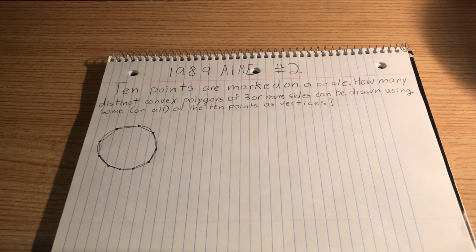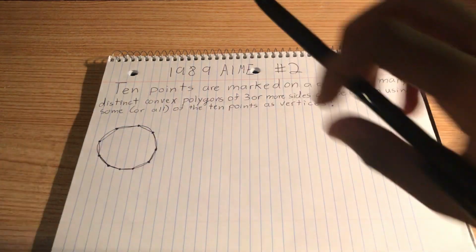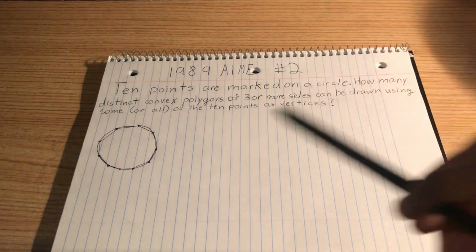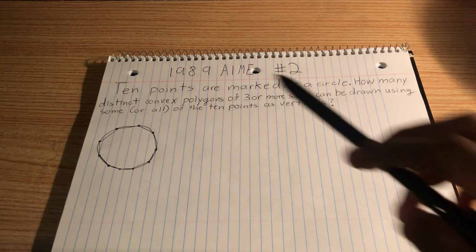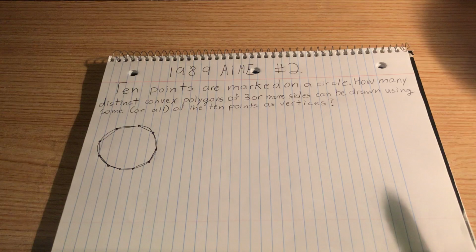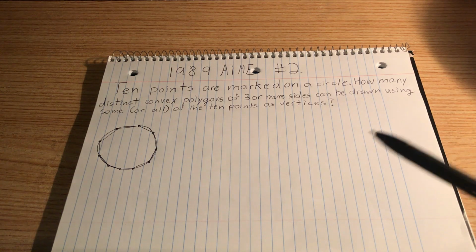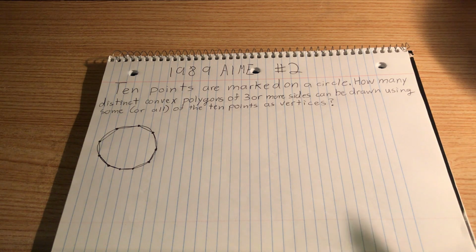So today we're going to do this pretty interesting AIME problem. This is from the 1989 AIME, and it's the second problem. So this is how the problem goes. 10 points are marked on a circle. So you got a circle, 1, 2, 3, 4, 5, 6, 7, 8, 9, 10 points on there. How many distinct convex polygons of 3 or more sides, because a polygon has to be 3 or more sides, can be drawn using some or all of the 10 points as vertices?